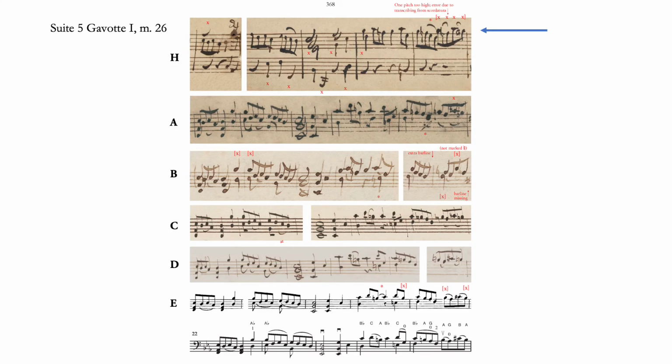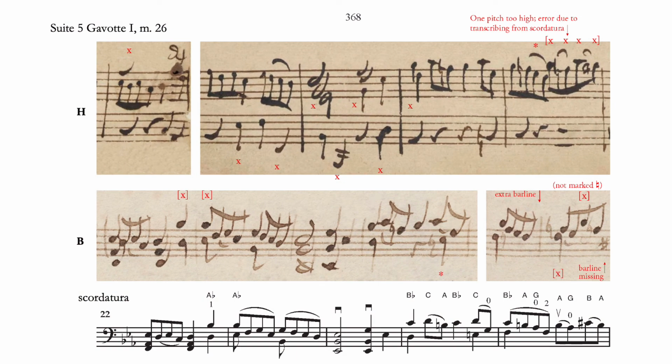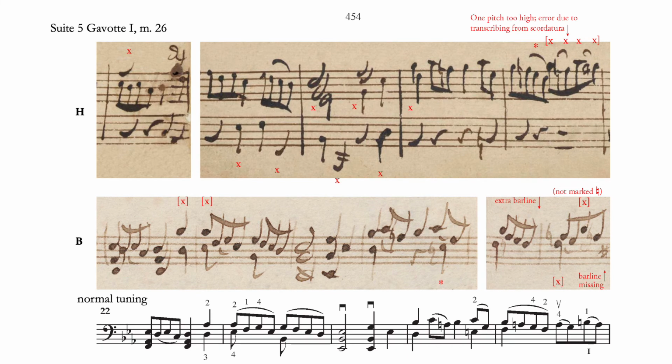This example from the first gavotte of Suite 5 demonstrates that Bach was working from the scordatura cello version of the piece. The notation in the lute suite at measure 26 accidentally places the pitches one step higher, as they would be in scordatura notation. Kellner also struggled to transcribe this measure to normal pitch. Here is the same example, but with the modern notation showing normal pitch.